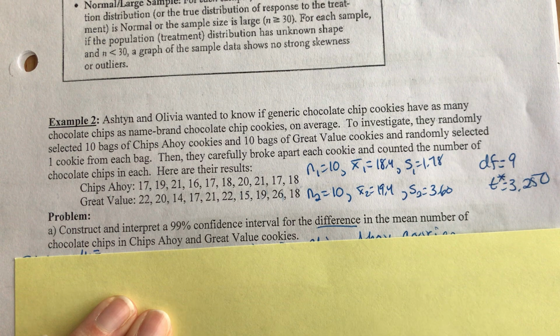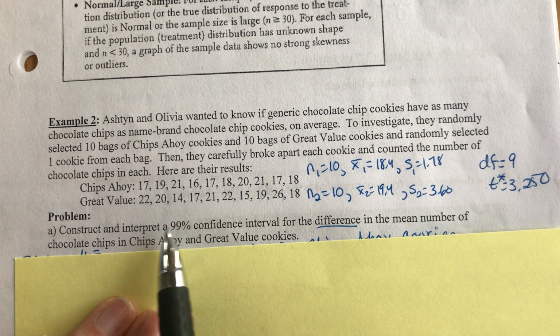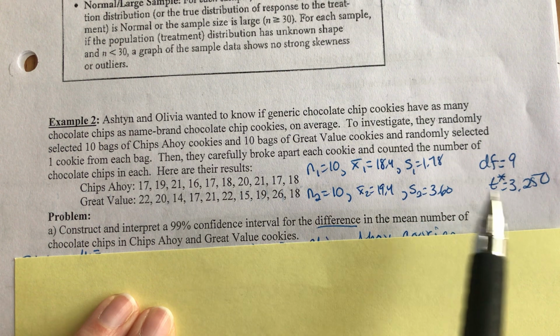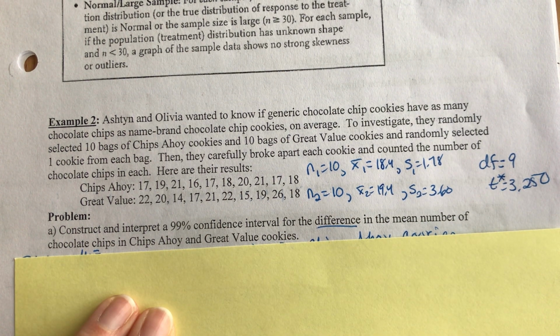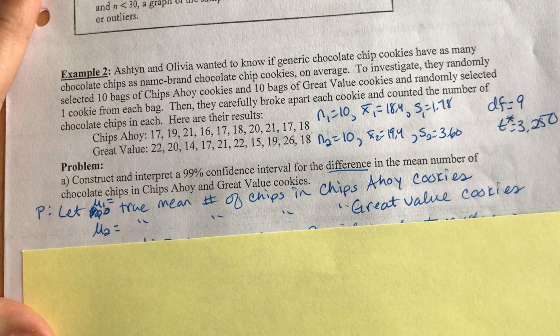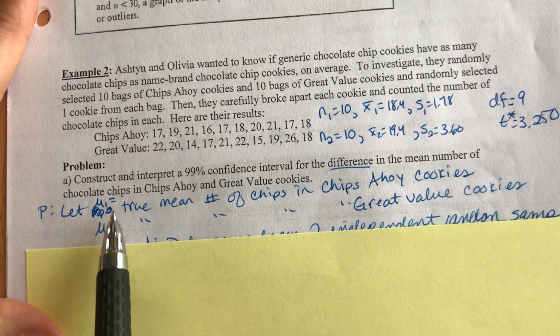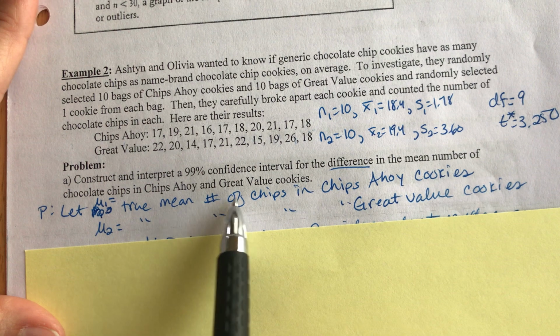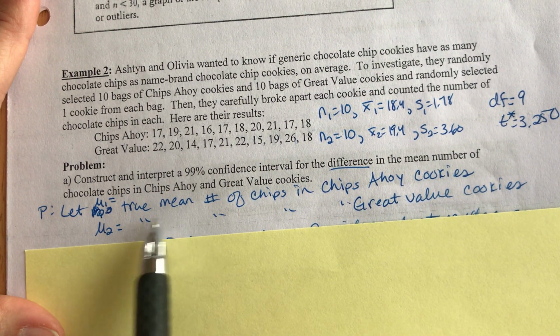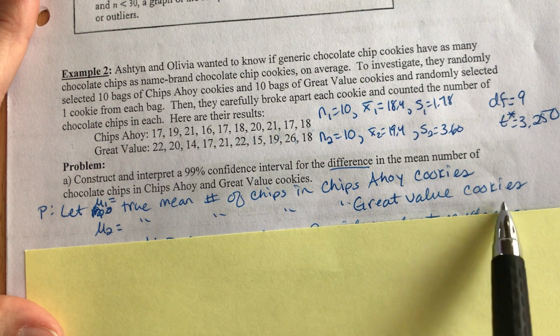All right, we want to set up, construct and interpret a 99% confidence interval for the difference in the mean number of chocolate chips in Chips Ahoy and Great Value cookies. So I started by stating my parameters. Let mu1 equal the true mean number of chips in Chips Ahoy, and let mu2 equal the true mean number of chocolate chips in Great Value cookies.